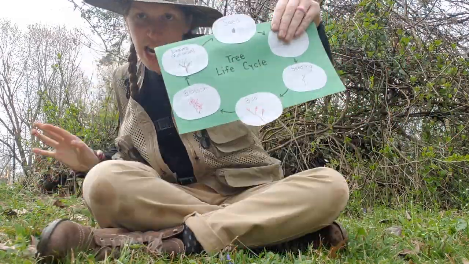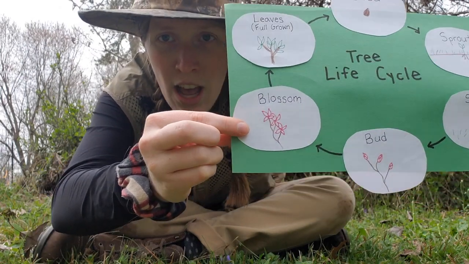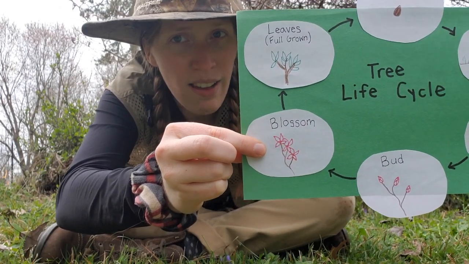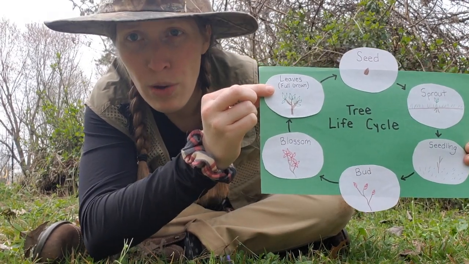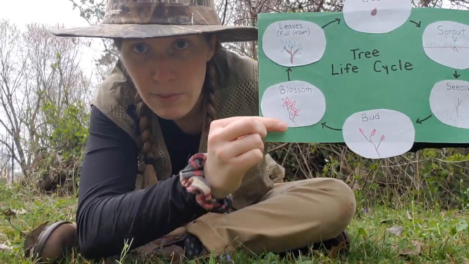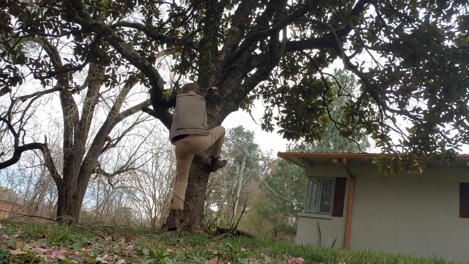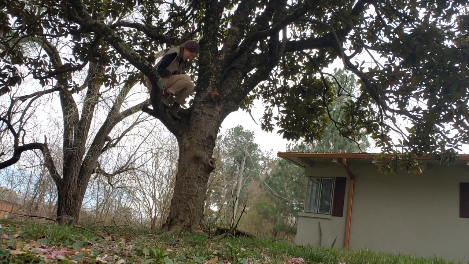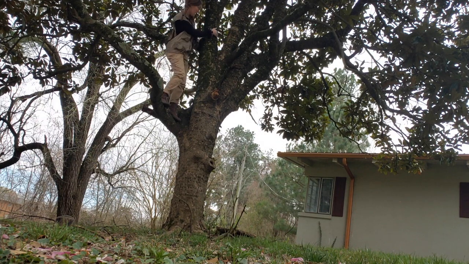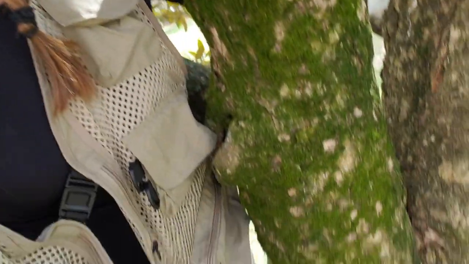Operation Bud complete. Now we are on the lookout for a blossom. Those buds have bloomed and we are one step closer to becoming a full-grown tree. Let's find some blossoms. All right, friends, I have scaled a tree in search of blooms.